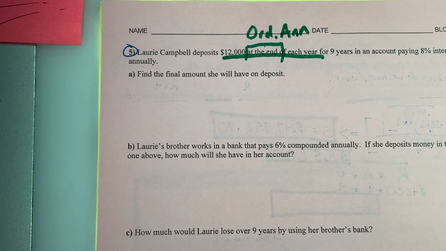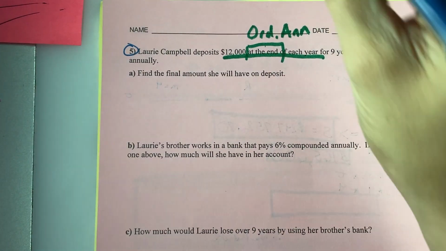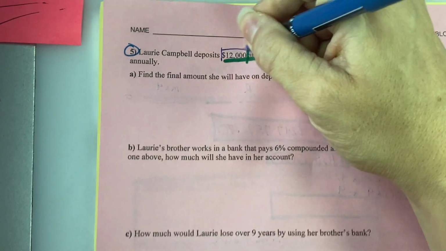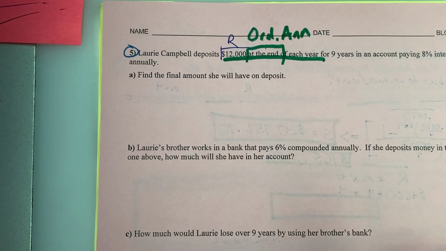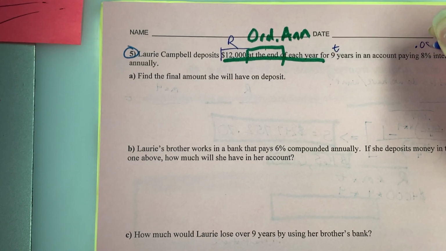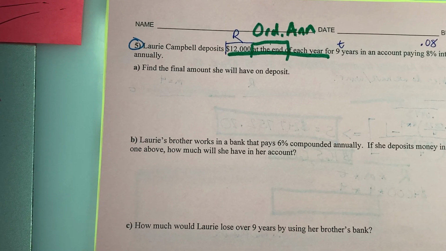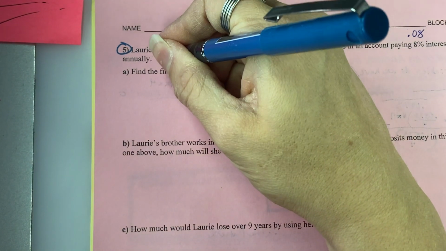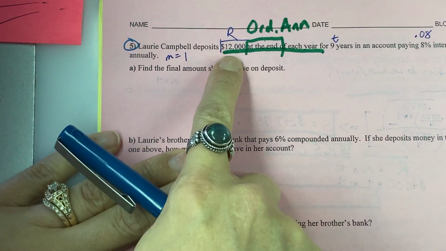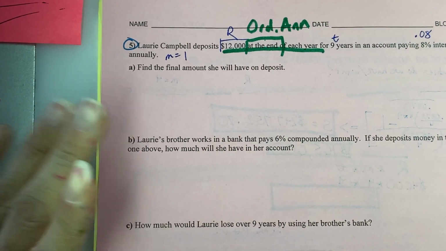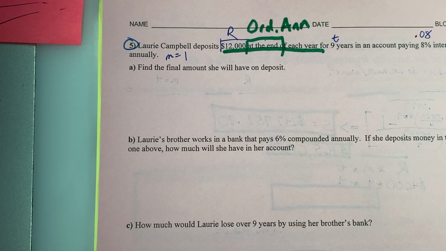She is making deposits regularly of $12,000 at the end of each year. That's going to be our R, the regular payments, for 9 years. There's our time, into an account paying 8% interest compounded annually. Our M is 1. So the payments are made annually, the interest is compounded annually, M is 1. Find the final amount she will have on deposit.